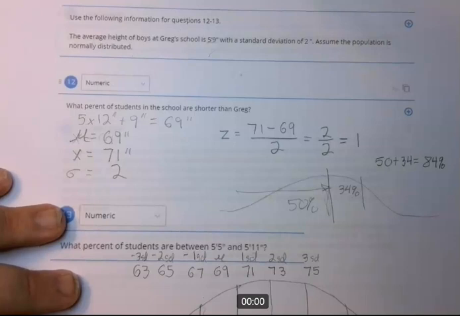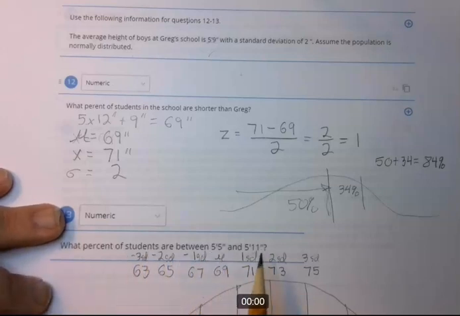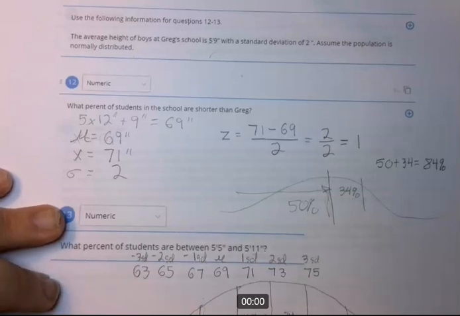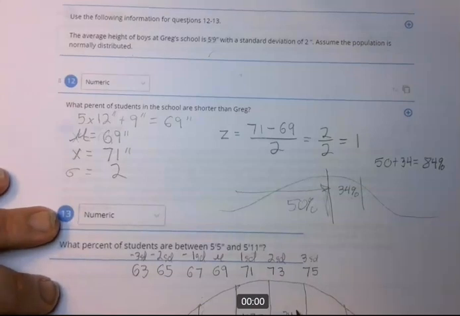5'5" and 5'11", this and this. So it says, what percent of students are between 5'5" and 5'11"? So 5'5" is 2 standard deviations below the mean, and that's going to be 47.5%, half of 95. And then 5'11" is 1 standard deviation above the mean, and that's the 34%. So they gave you 2 standard deviations to the left, but only 1 to the right. That's fine. They wanted to know those 2 values.